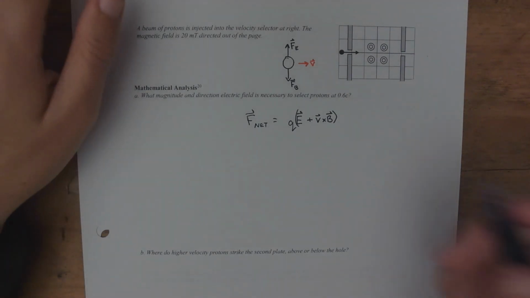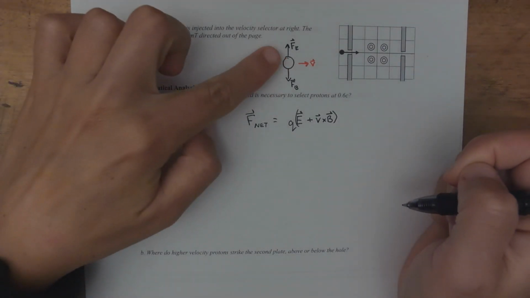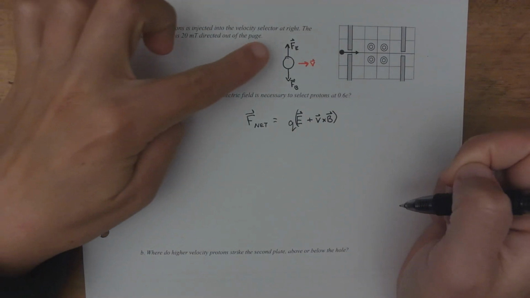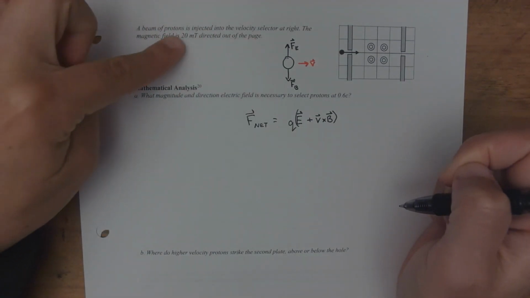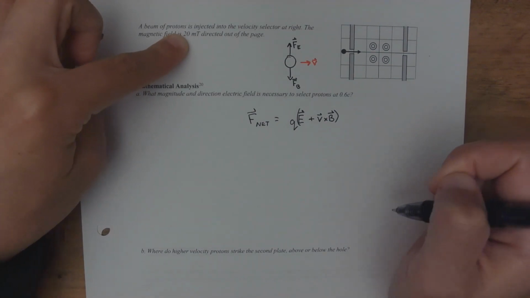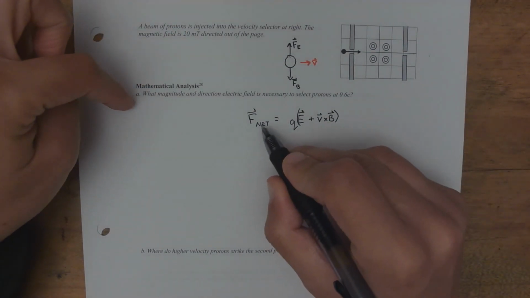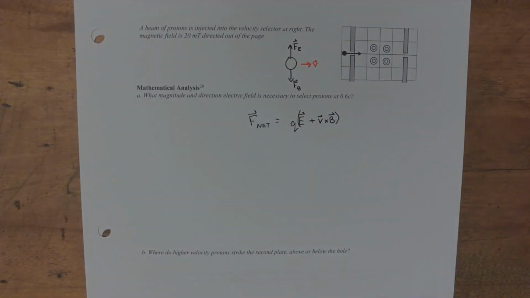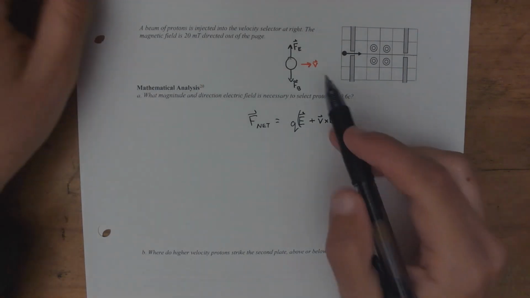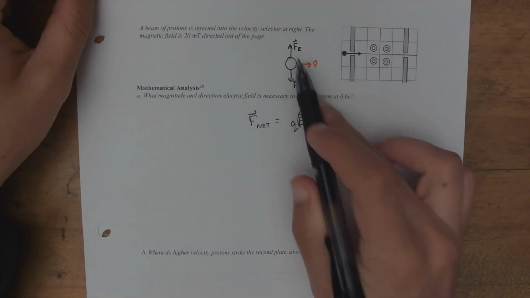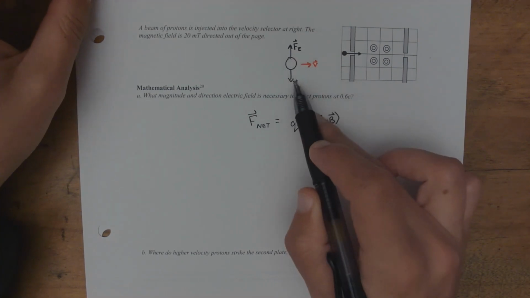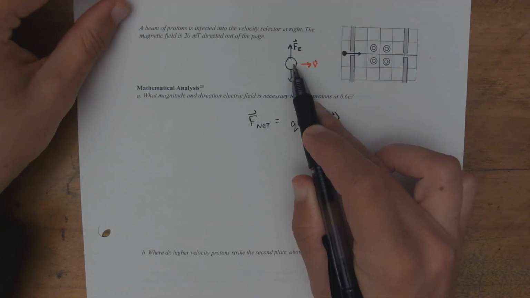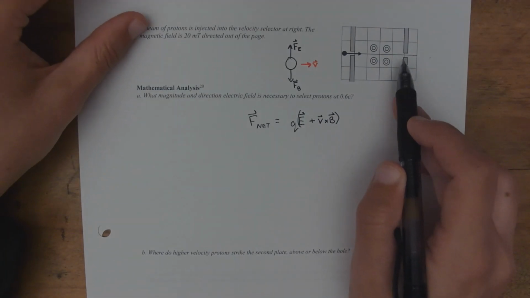Okay, so I figured out the direction that the electric force must go in. Because these are protons, the field and the force point in the same direction because the electric force is equal to Q times the electric field. So I figured out the direction, and now I need to figure out the magnitude of the electric field. Well, my diagram up here shows me that these forces must be balanced, so they have to point in the opposite direction so that the particle doesn't accelerate up or down, otherwise it would not make it through the hole.